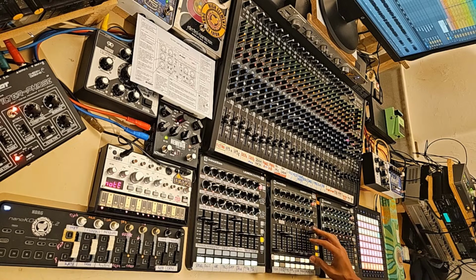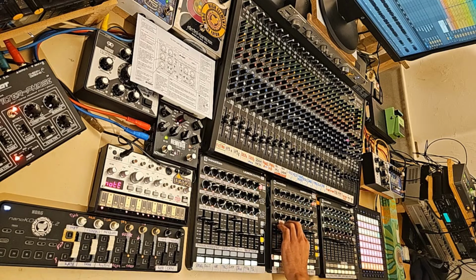In triplets. Let's try to auto volume the drums also in triplet. And back to normal.